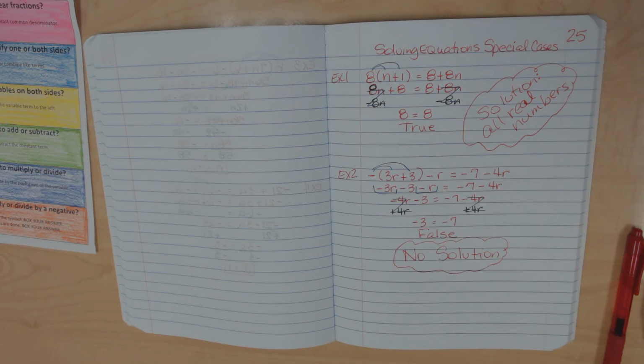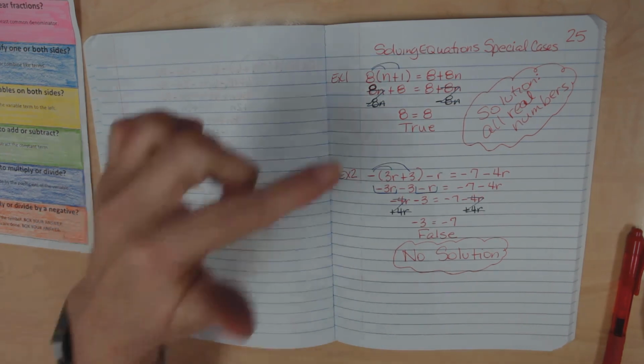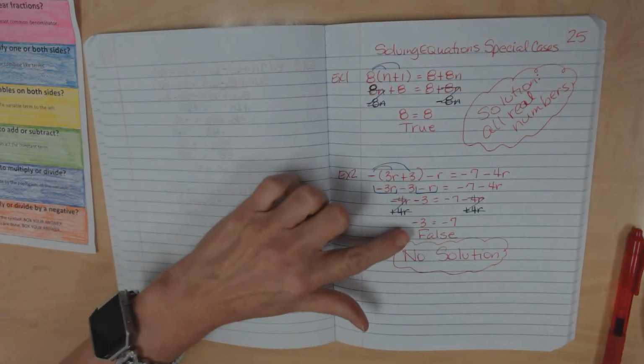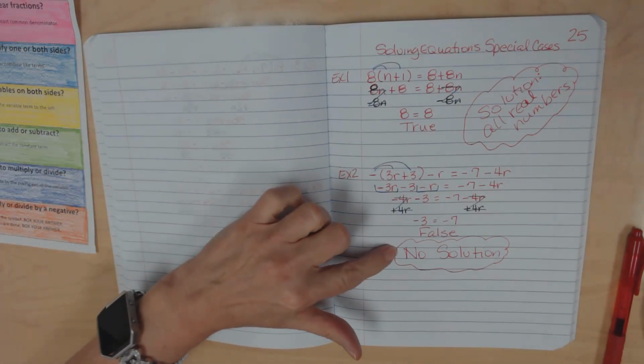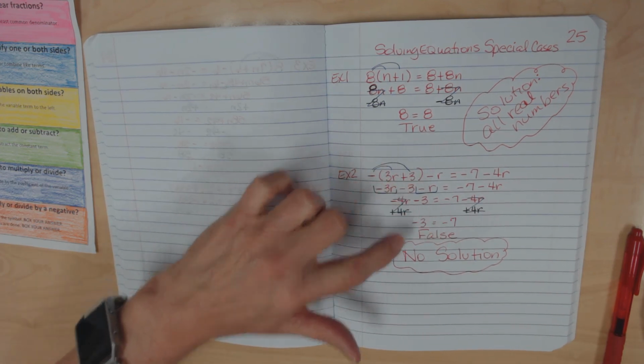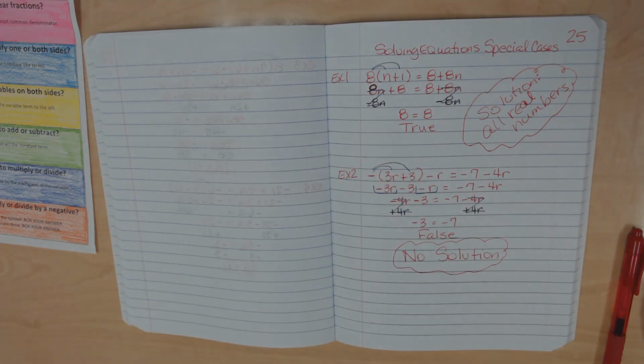So you have three different possibilities when you are solving equations. You either get an answer like a equals 1, or everything works and you get an answer called all real numbers, or you get no solution because it doesn't matter what the variable n is. You're never going to make these two numbers equal each other. And those are special cases.